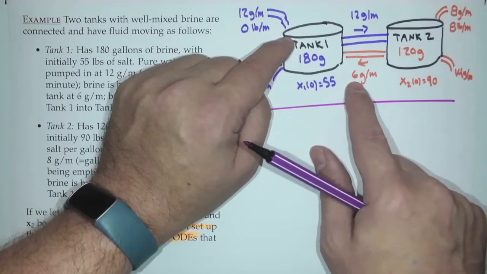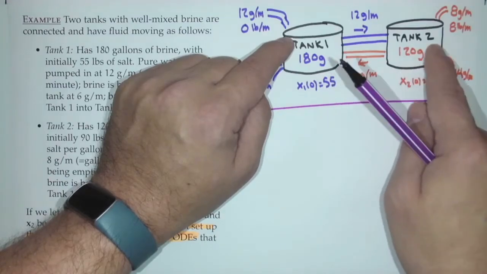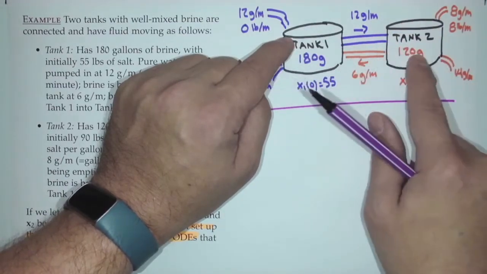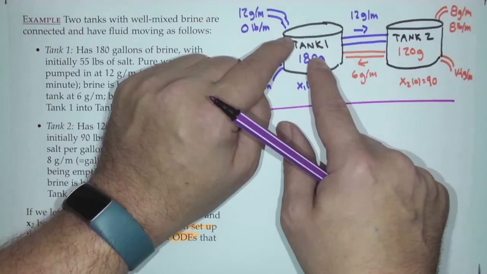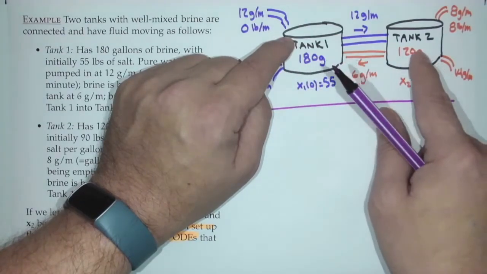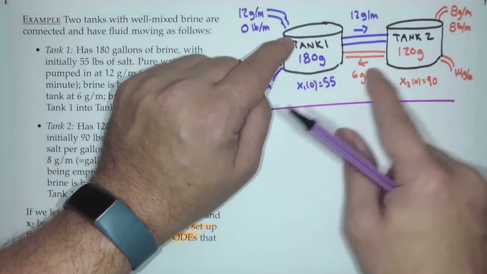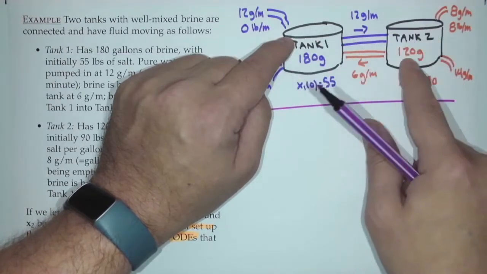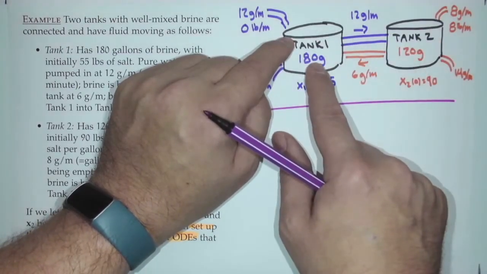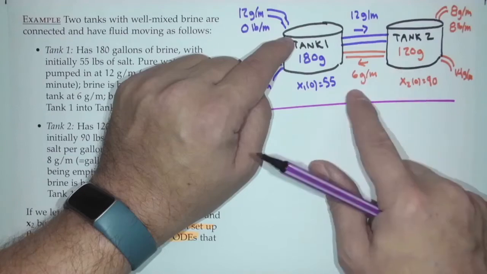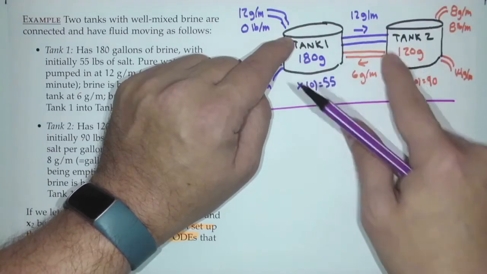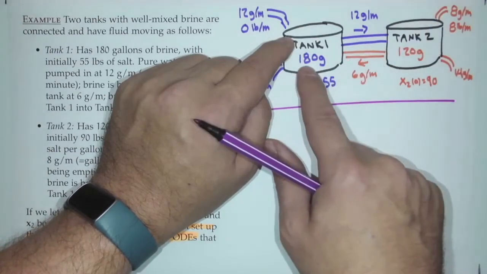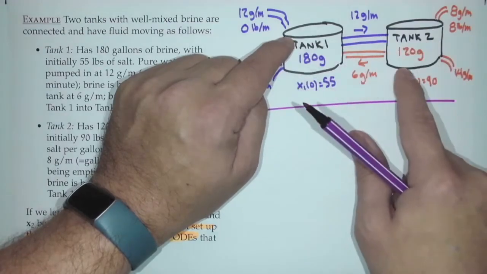Well, think of it this way. Right now there's 120 gallons in tank 2. 6 of them are coming over here. So we could say 6 over 120, which is 1/20th of everything in tank 2, moves into tank 1. So 1/20th of everything in tank 2 is moving over. How much of the salt is moving over?